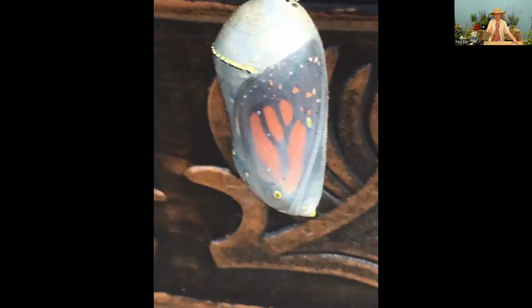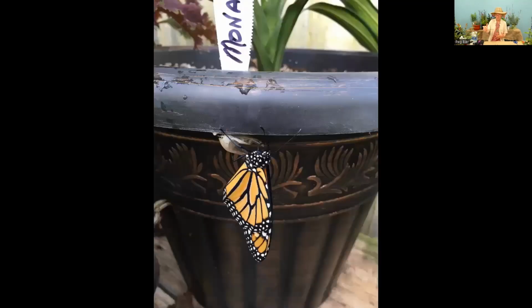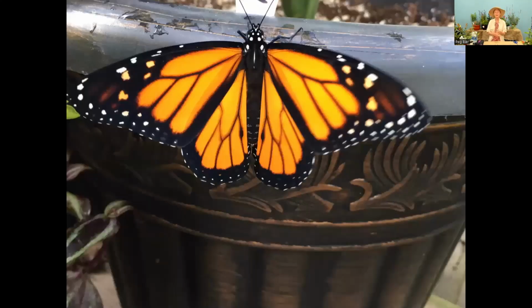Flick through quickly. That was taken here a couple of years ago. That's the chrysalis, and it's so colorful. And the next one, as it was coming out, you can see it's just come out of the chrysalis. And then the last one is the full-blown, wonderful monarch.